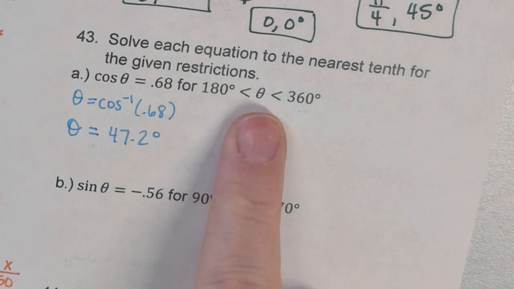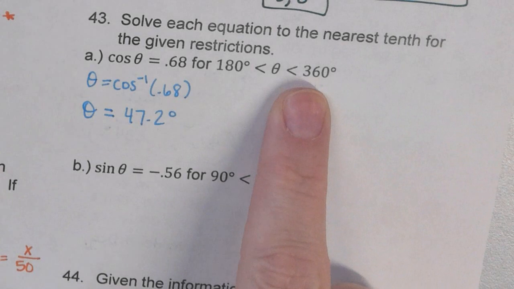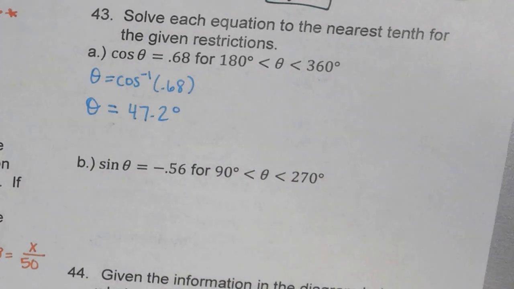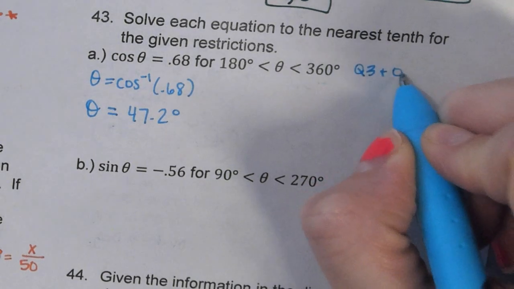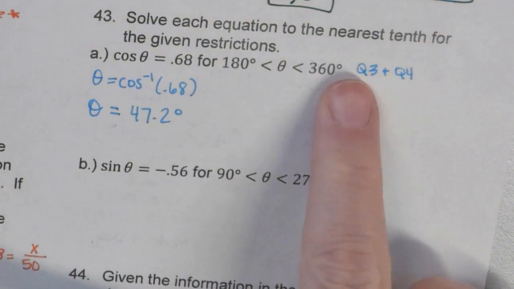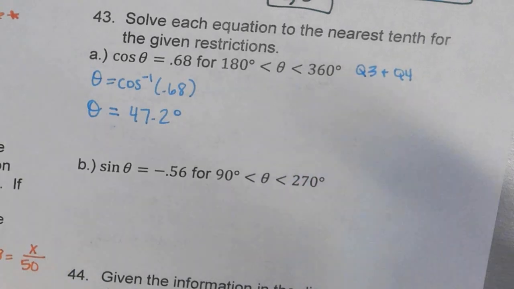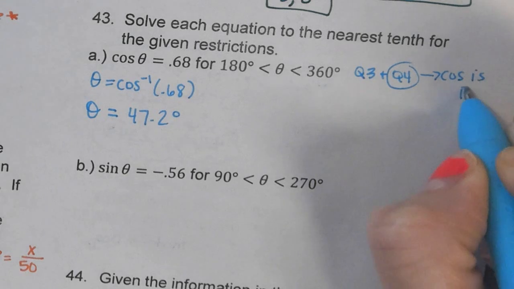Yeah, it's not in the restrictions, right? Theta has to be between 180 and 360. So this is how you decide where to put it. You know 180 to 360 is Q3 and Q4, but the cosine is positive. So in which one is the cosine positive, Q3 or Q4? Q4. So cos is positive.